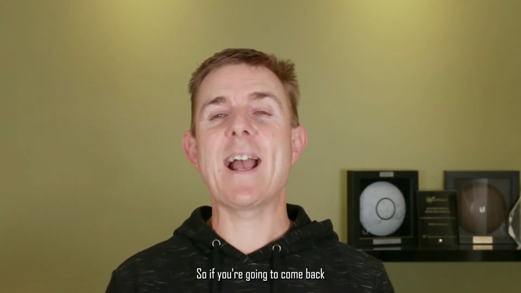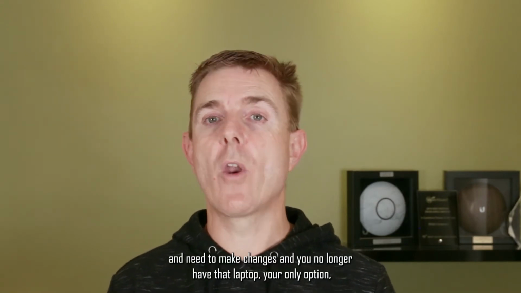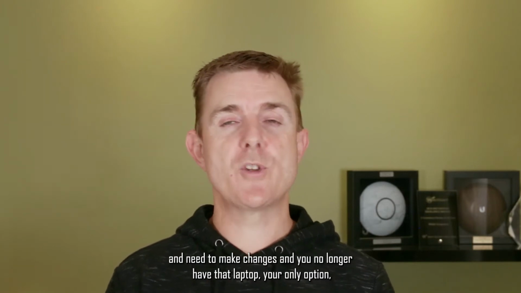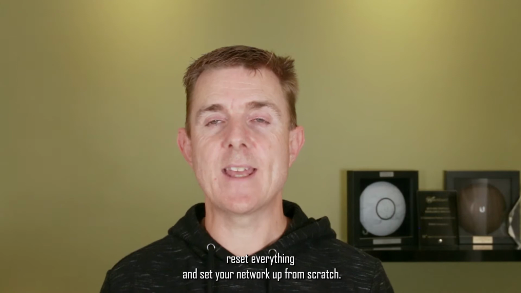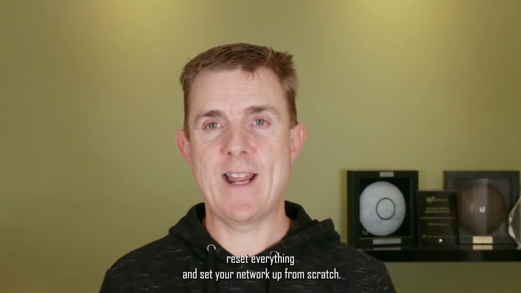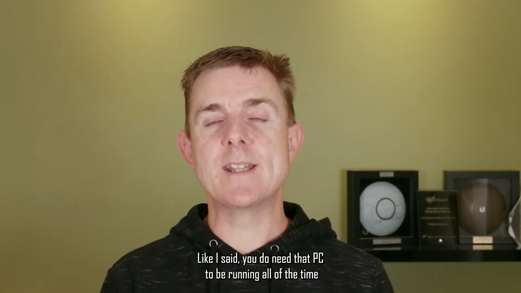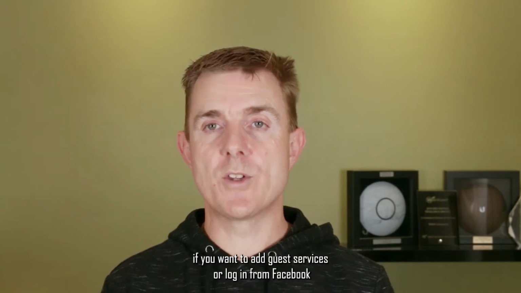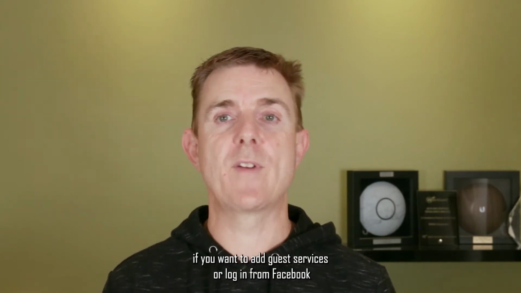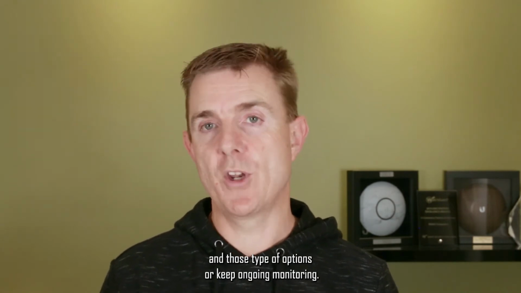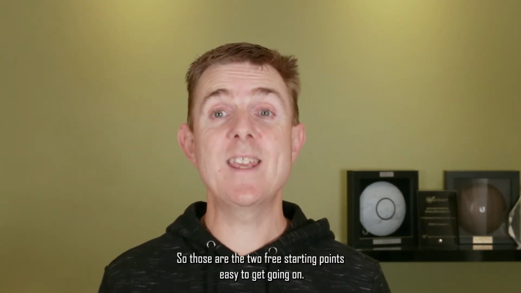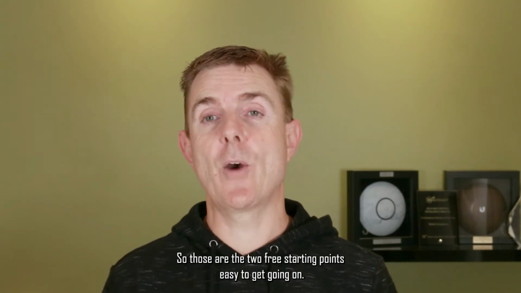So if you're going to come back and need to make changes and you no longer have that laptop, your only option, if you've not created a backup, will be to factory reset everything and set your network up from scratch. Like I said, you do need that PC to be running all of the time if you want to add guest services or log in from Facebook and those type of options, or keep ongoing monitoring. So those are the two free starting points, easy to get going on.